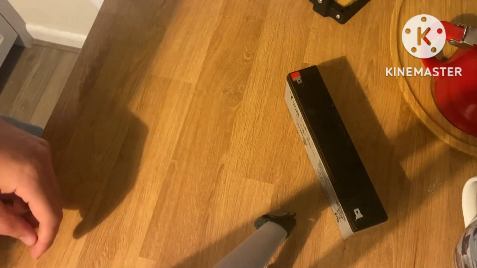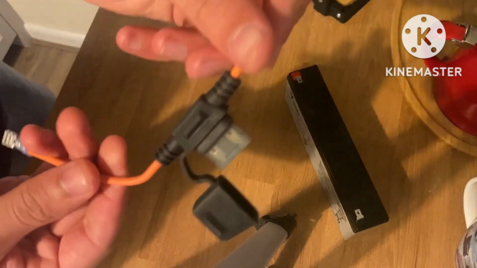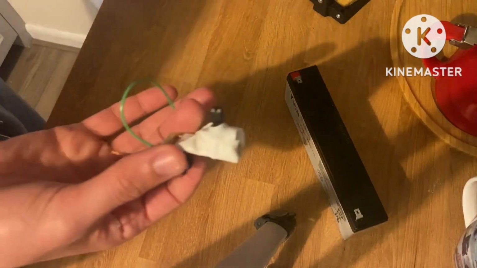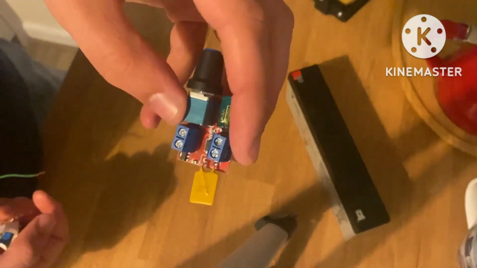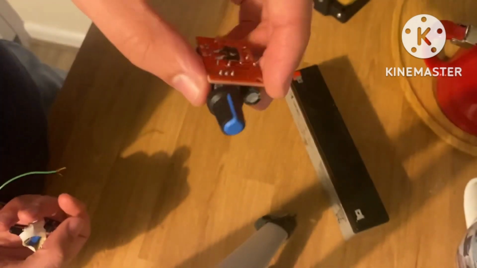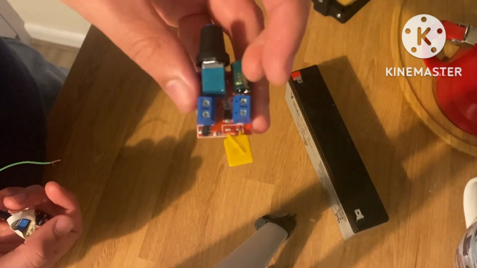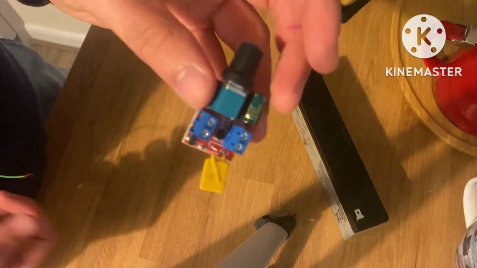Then we also have a fuse holder. Go into more on that later. We've got the power supply that I made in a previous video. And lastly, we have the PWM board that I've already shown you in this video. So, with all of these things, we shall make a simplified lighting circuit.